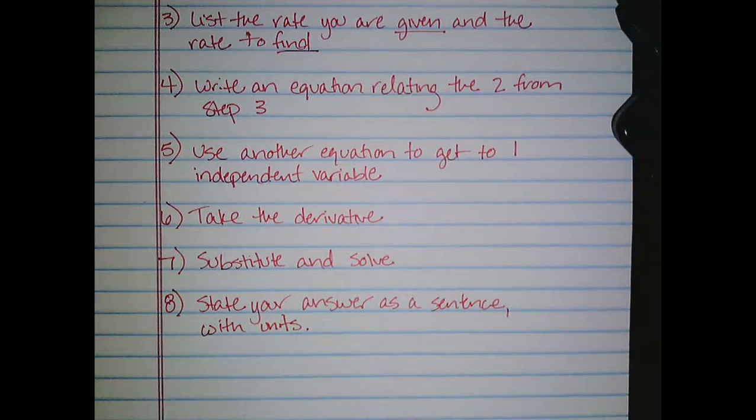And remember that in that sentence, we need to say what it is that's changing. How is it changing? Is it increasing? Is it decreasing? By how much? And with correct units. So that's just a quick recap of the steps that we used yesterday to solve. We're going to be using these same steps for all of our related rates problems.